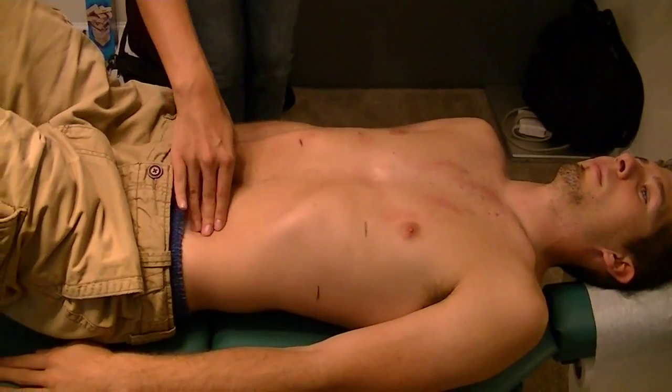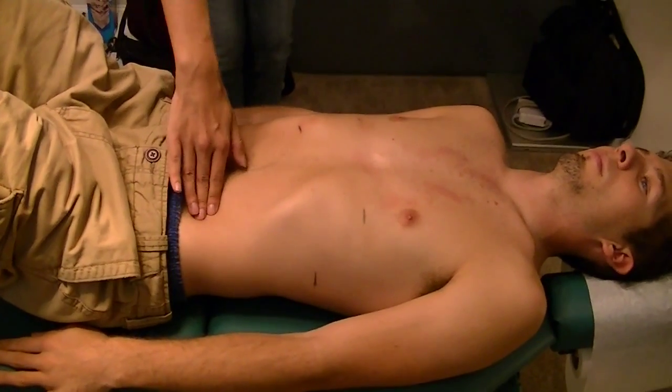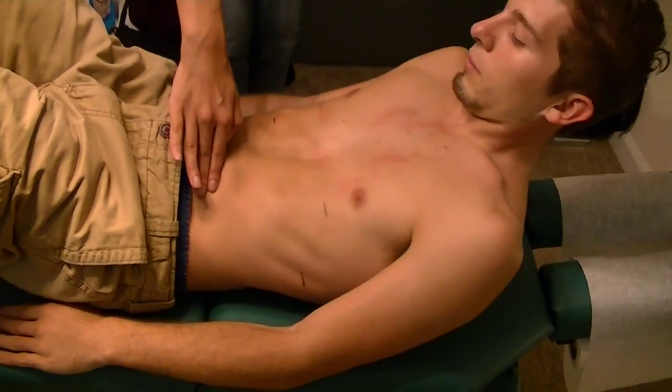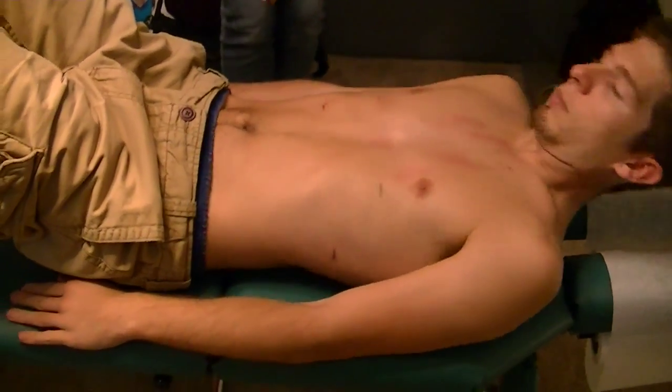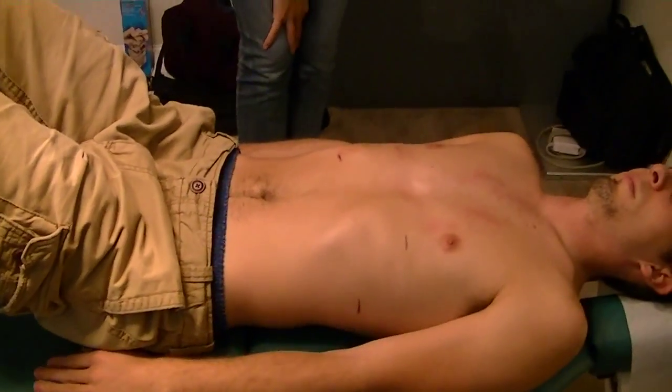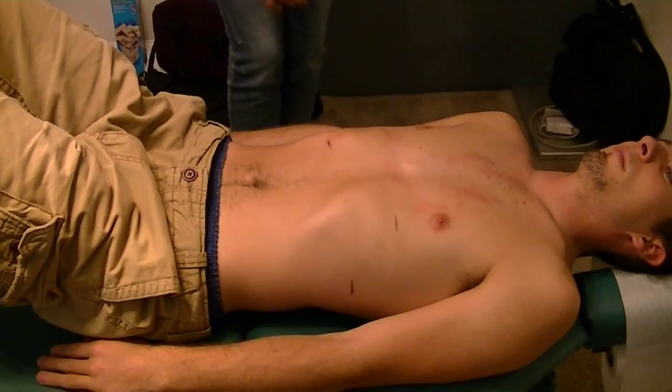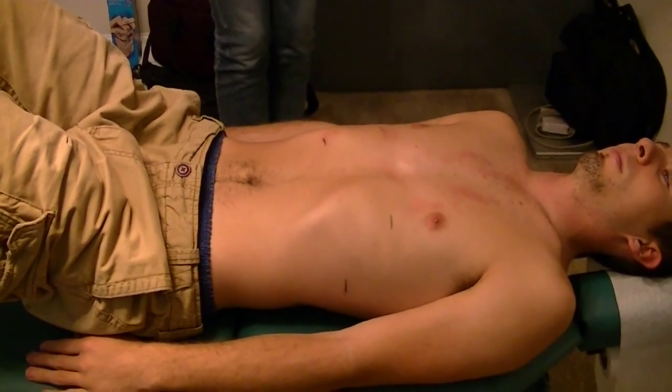On the last quadrant, you're going to have your patient do a half sit-up. Can you do a half sit-up for me, please? Okay, you can relax. Upon a half sit-up, if the mass remains present, it is a superficial mass. If the mass disappears, then it is a deep mass.